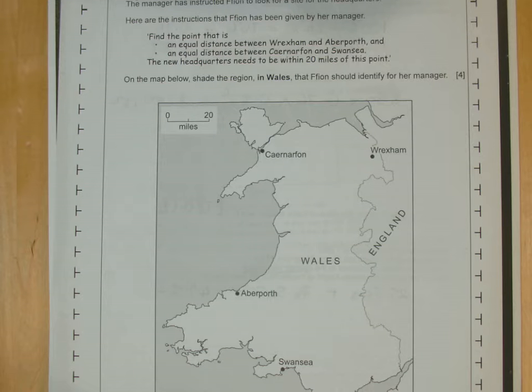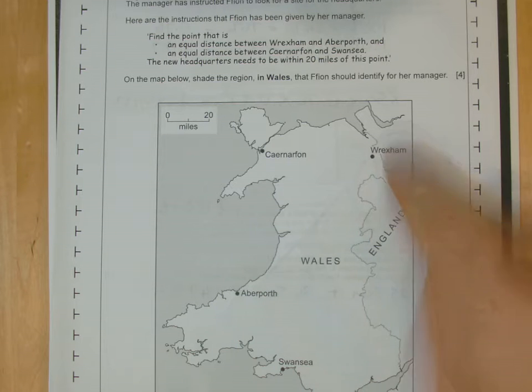Okay, so for this question we need to place this headquarters so that it satisfies these bullet points here. So it's going to be an equal distance between Wrexham and Aberporth. So what we'll do is, we see Aberporth is there and Wrexham is there.